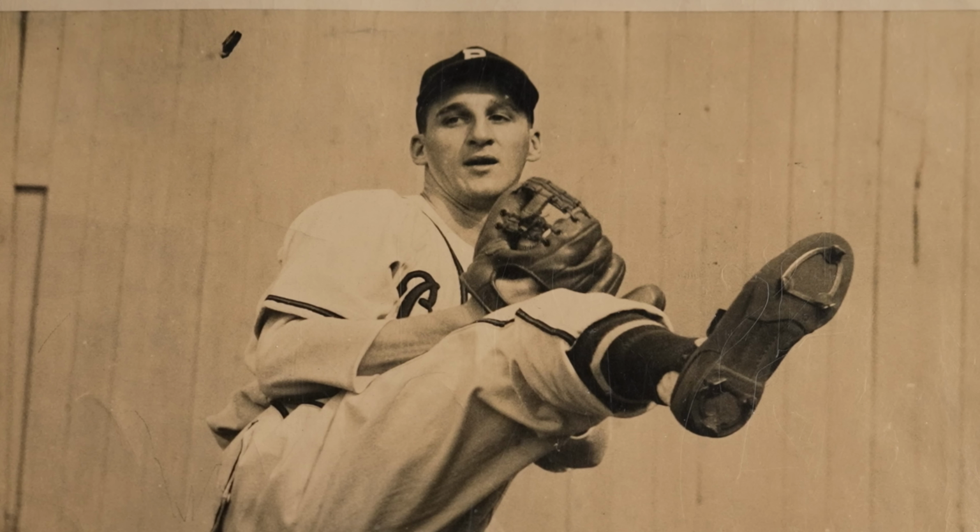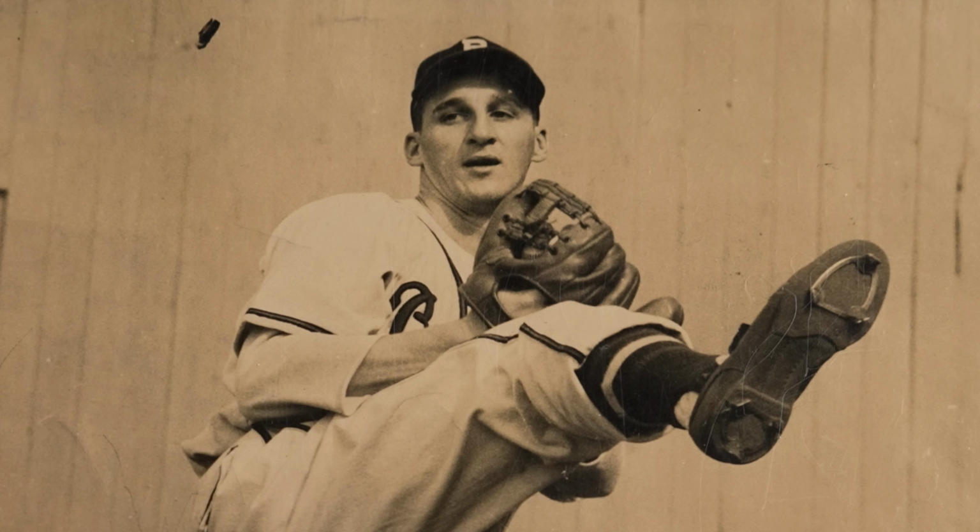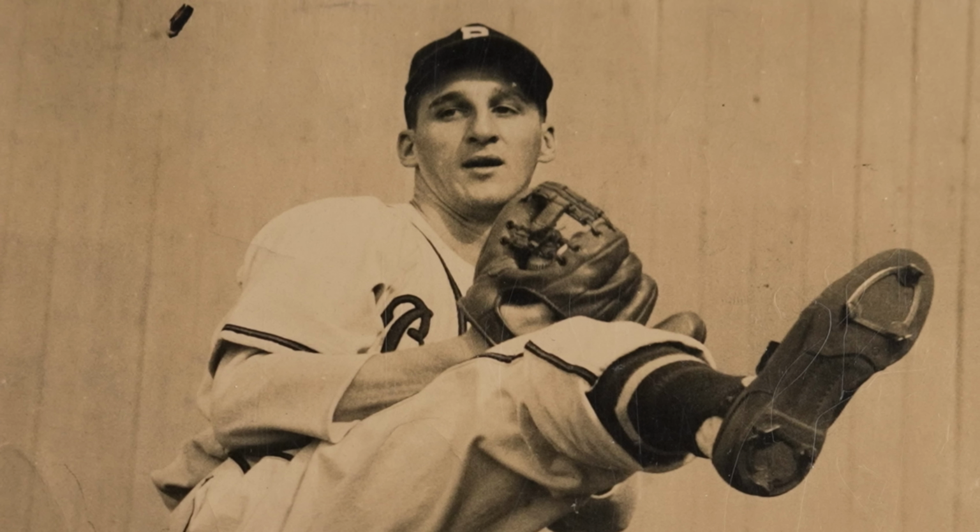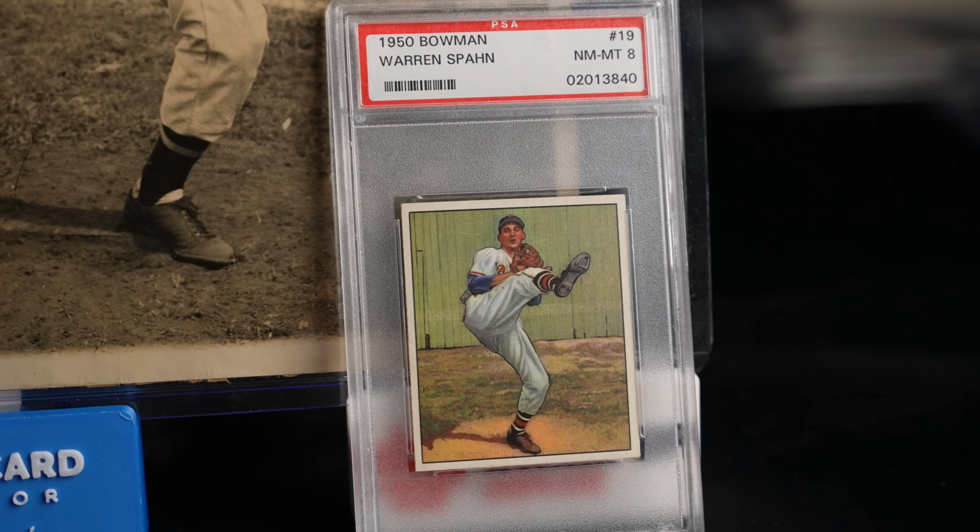We've got one more match to a card, Warren Spahn. Look at, what do you see in that picture? Do you know any pitcher that lifts his leg up like that and can win 363 games?